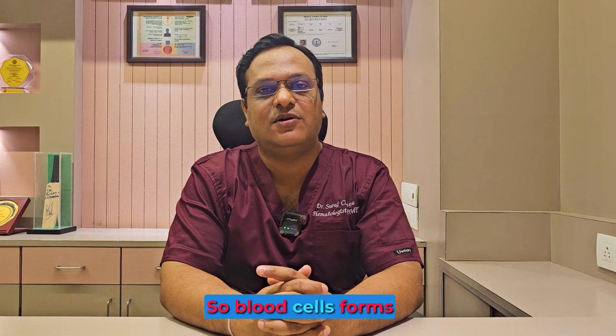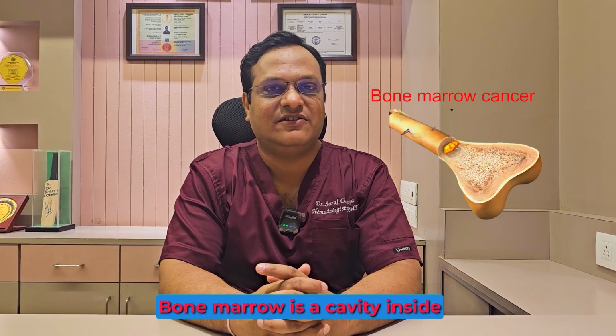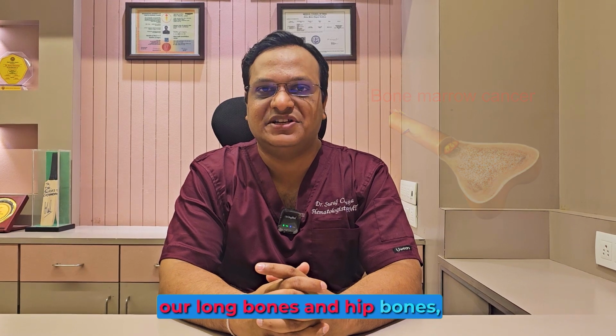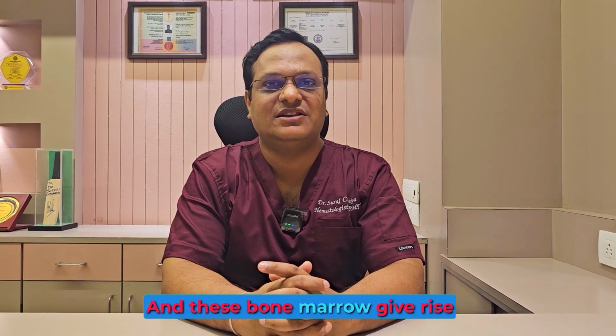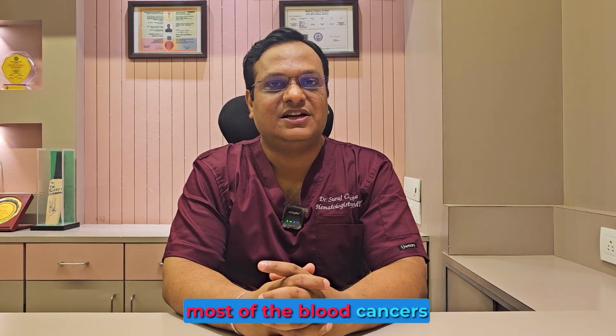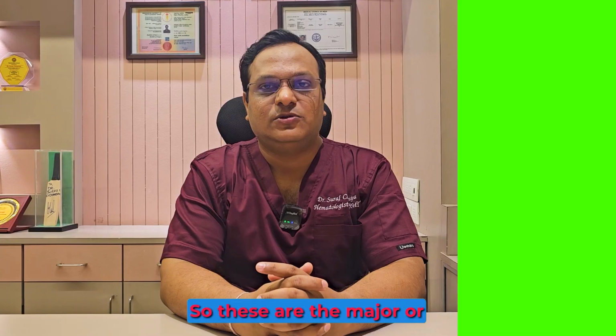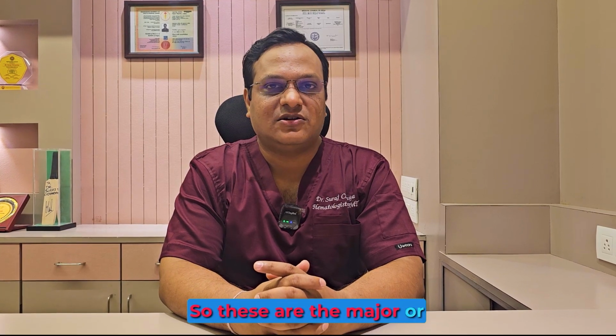Blood cells form in the bone marrow. Bone marrow is a cavity inside our long bones and hip bones majorly, and this bone marrow gives rise to these blood cells. So if we understand, most blood cancers originate from either blood or bone marrow. So these are the major constituents relevant to blood cancer.